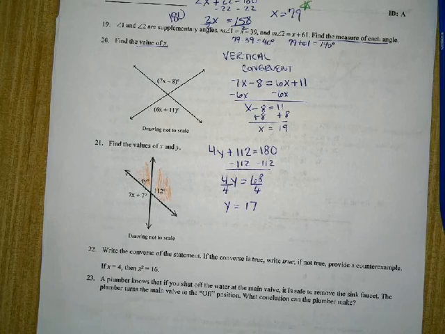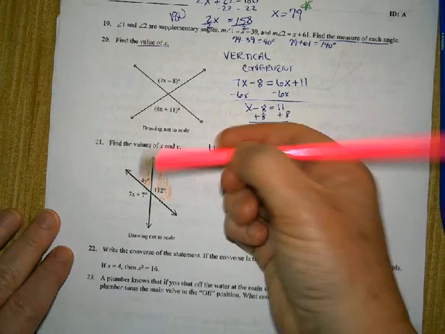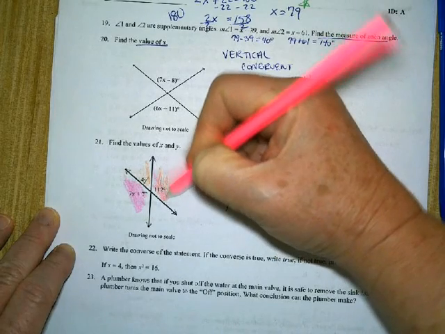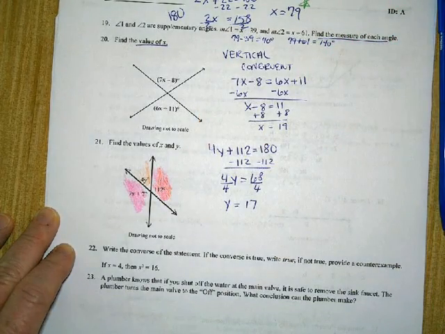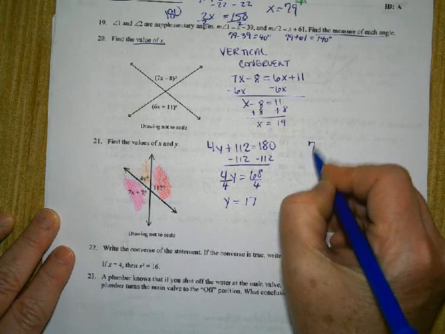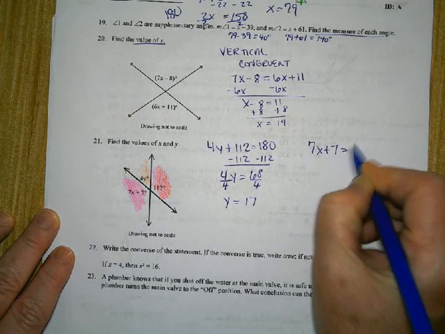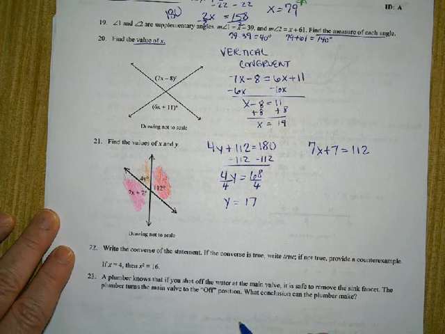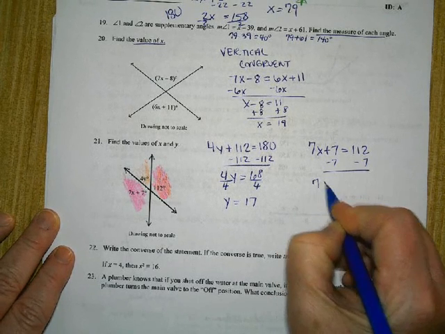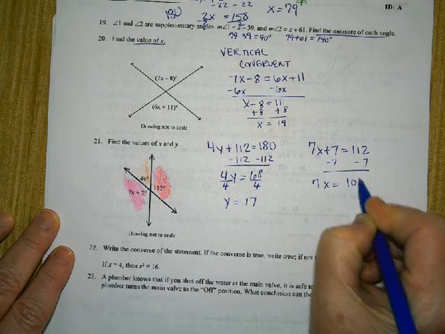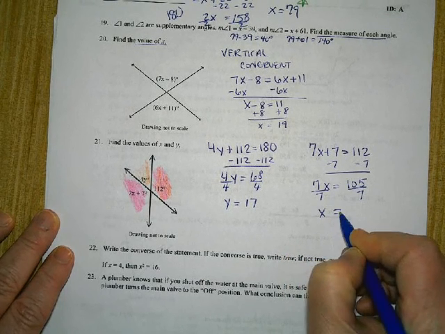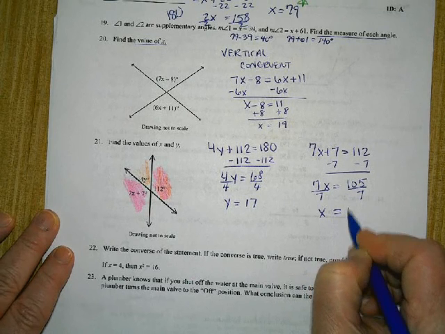Now what am I going to do to find x? Tell me about this angle and this angle. They're vertical. So 7x plus 7 is equal to 112. Subtract 7. 7x equals, what is that, 105? Divide by 7, and x is 15.